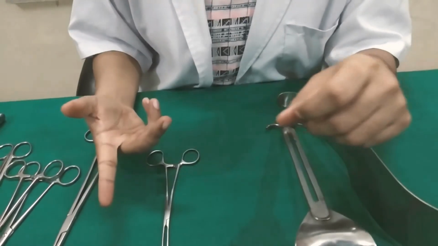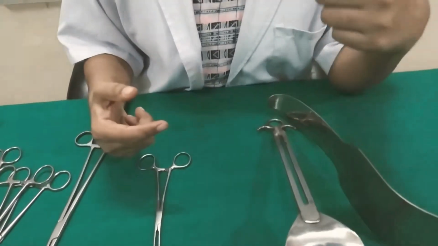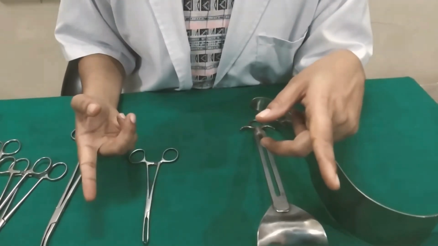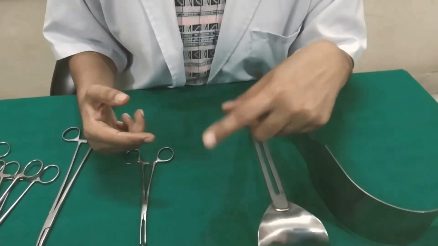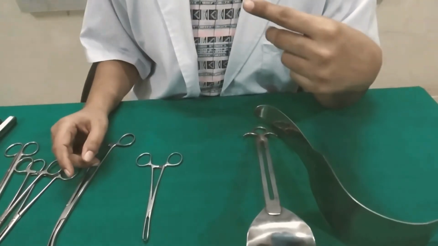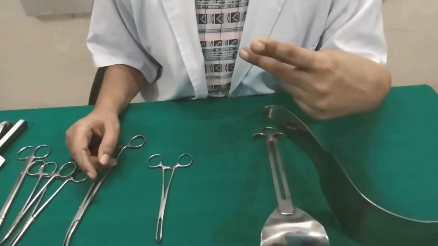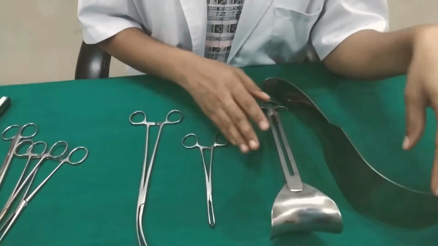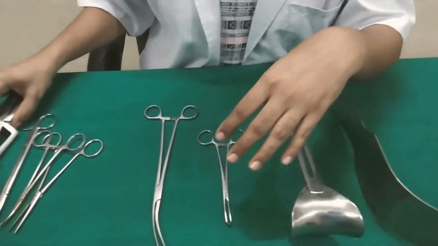So the question is, in which condition is the posterior lip of the cervix to be held? The answer is when we have to do any procedure on the pouch of Douglas, that is culdocentesis and any colpotomy. So these are the instruments that are used in obstetrics.